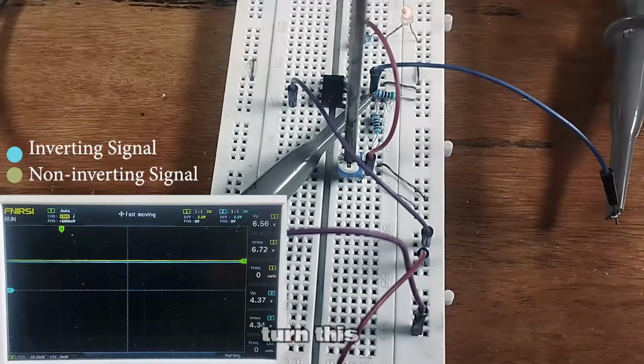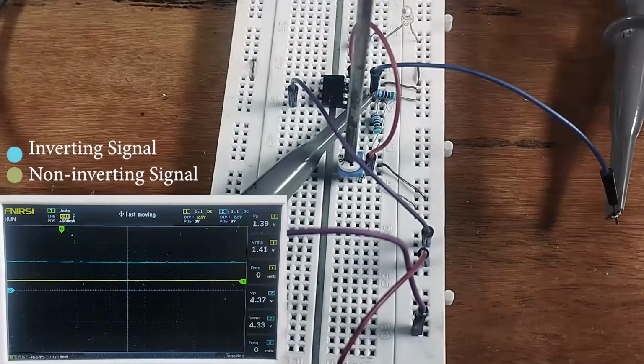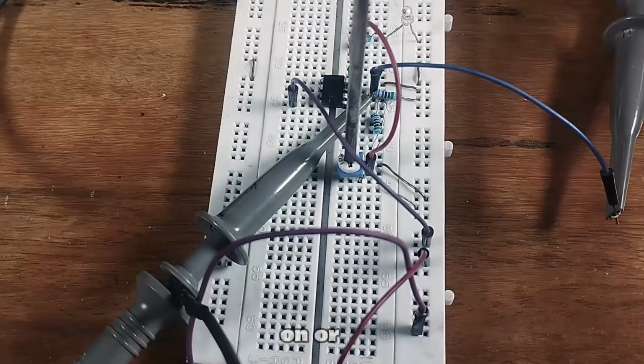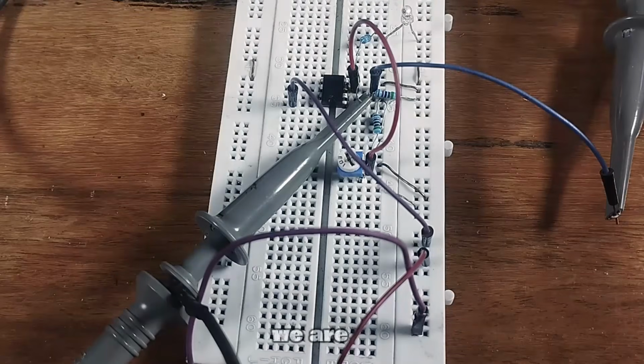So when we turn this back down, you see the LED turns off, so it's just coming on or going off, it's not in between. In this case we are using the op-amp to compare two voltages. When the non-inverting input is higher than the inverting input, we have an output. When the non-inverting input is lower than the inverting input, we have no output.